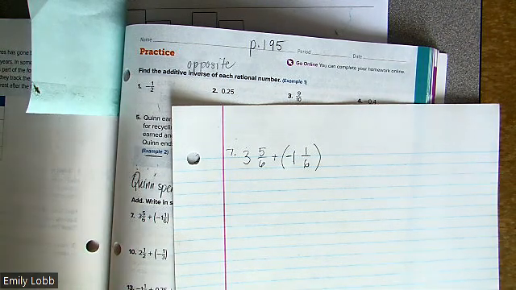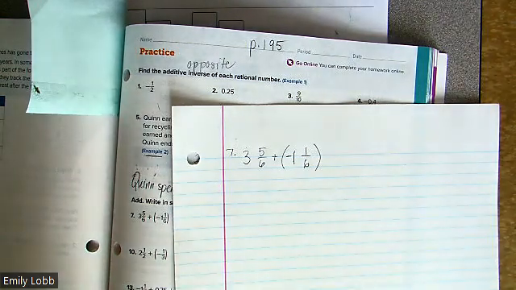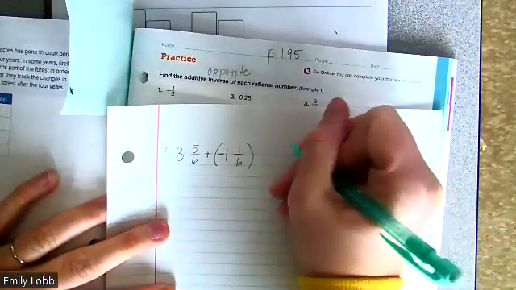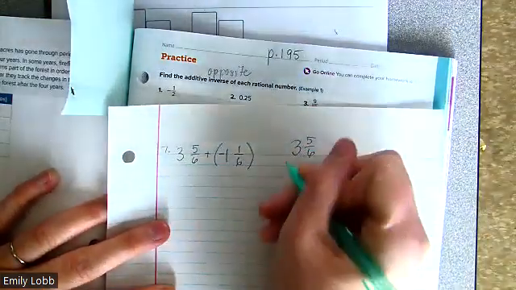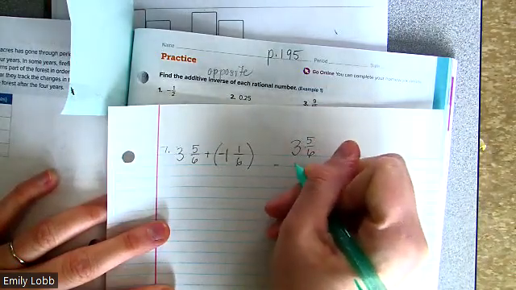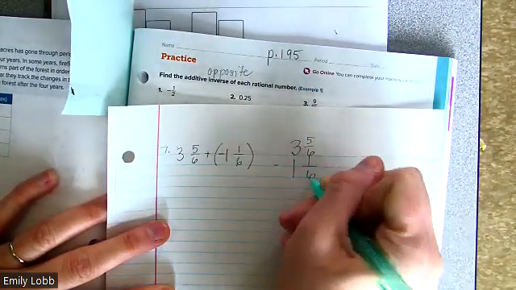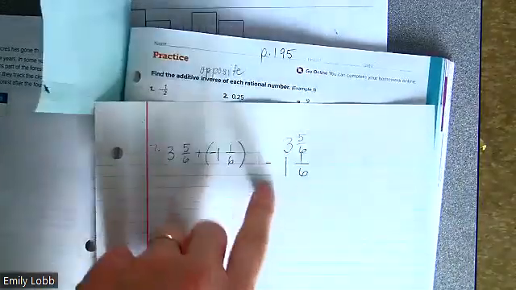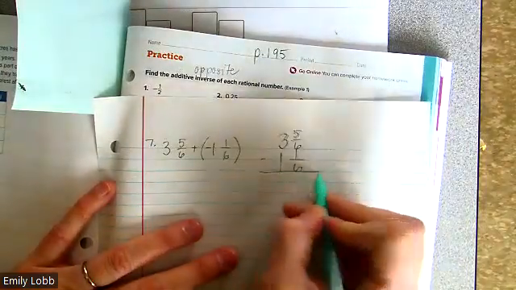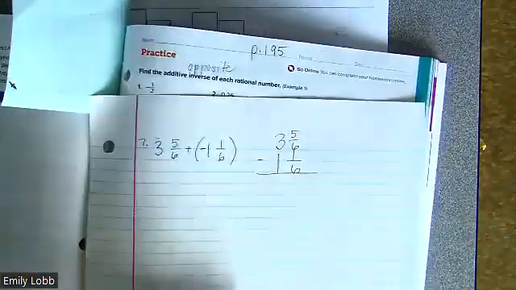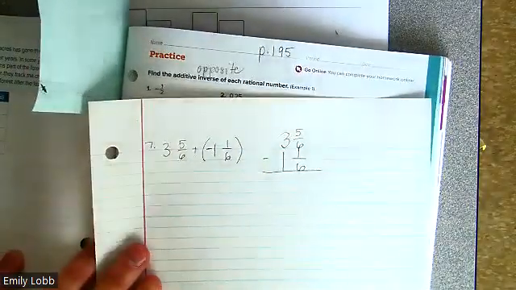So did you line them up vertically or did you change them to improper fractions? What did you do? No. So you lined them up vertically. So if I said 3 and 5/6 minus 1 and 1/6, is that the same thing? Is adding a negative the same thing as subtracting it? Yes. Is that fair? Can we do that? Yeah. All right. Now, remember, I still have to start from the right and work my way left.